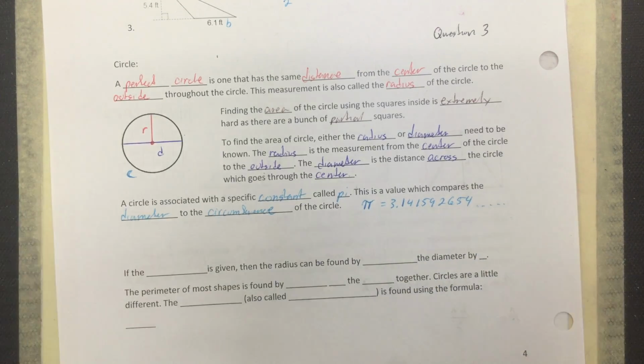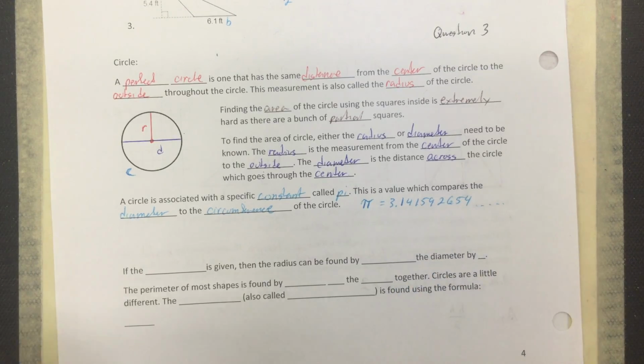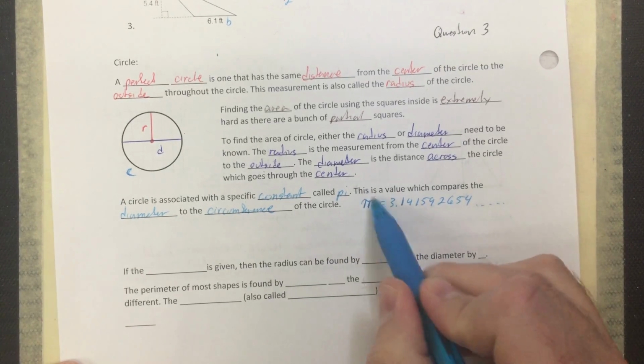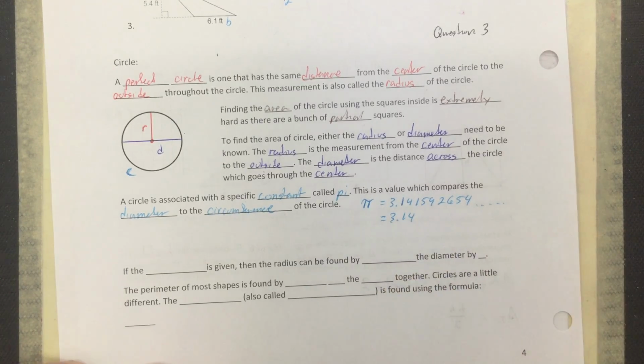They've tried to figure out the actual value of pi to the thousands and millions and billions of decimal places, and they still haven't come up with the end. So it keeps on going forever. For this term, you can just use 3.14, or if you can find the value in a calculator, you can use that as well.